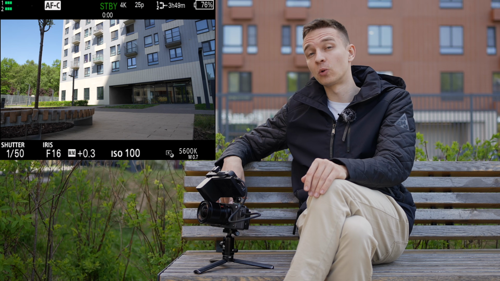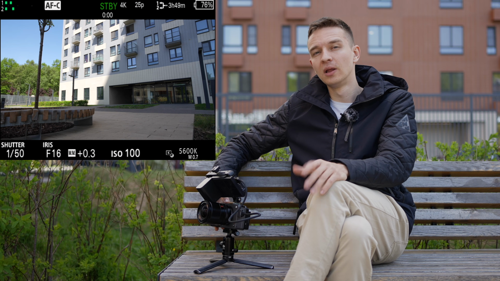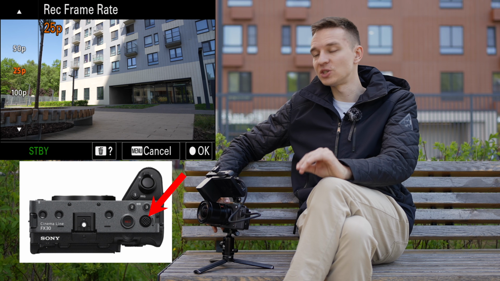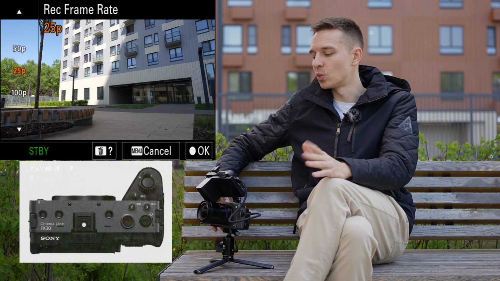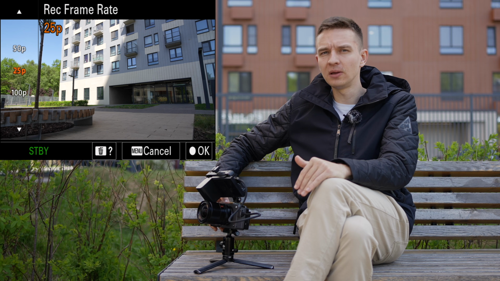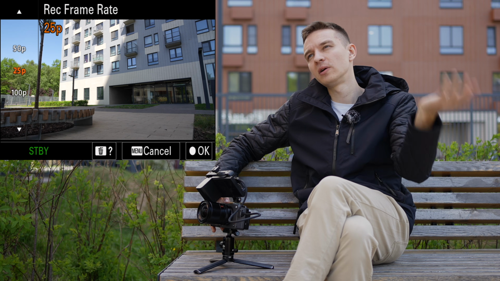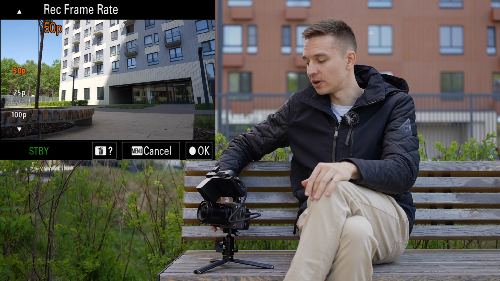And next to the record button on top, we have a little nipple, let me say, and if we press in, we can switch between frame rates: 25p, 50p, 100p, or if you set it to NTSC, you'll be able to switch between 24, 30, 60, and 120 frames per second.